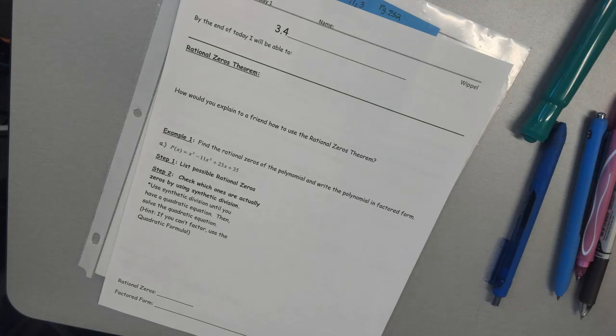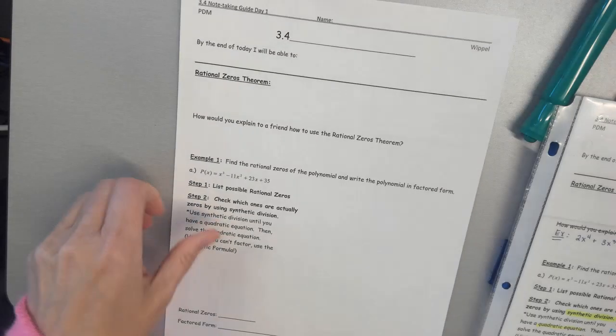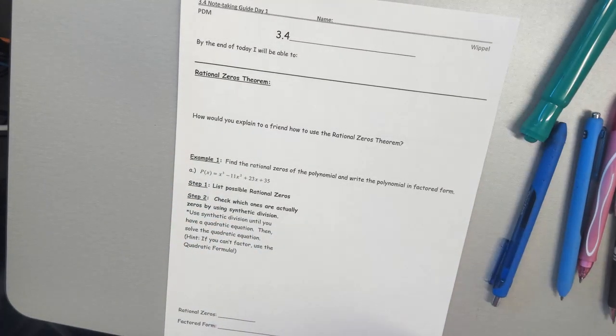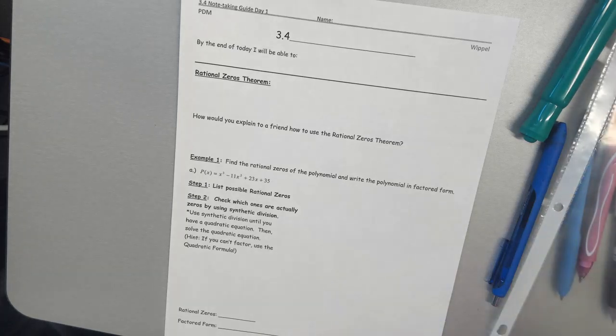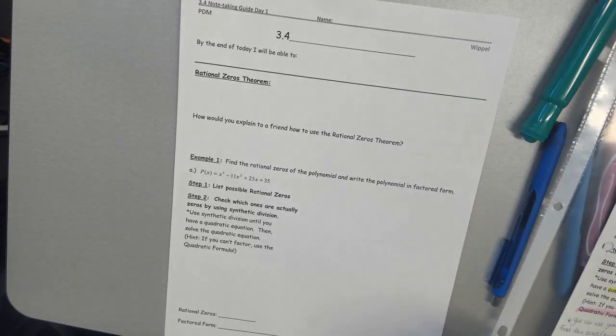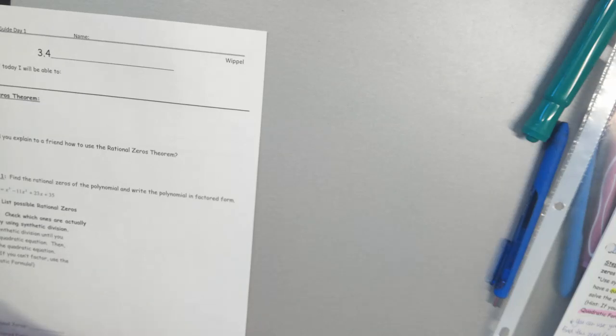For 3.4, we're going to be talking about something called the rational root theorem. Okay, and then we're going to be using our graphing calculators to help us find zeros. Okay, so 3.4 is called the real zeros of polynomials.